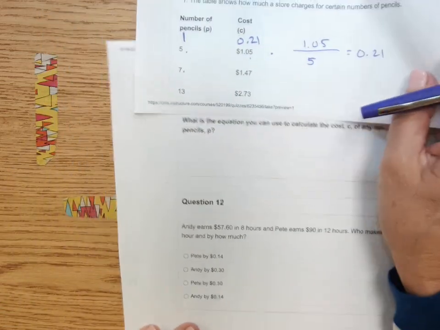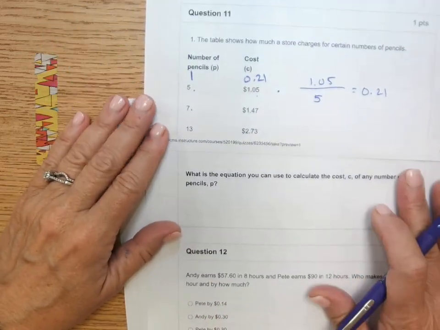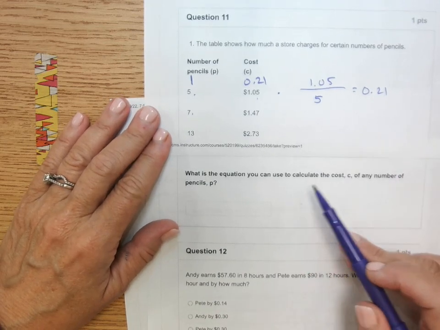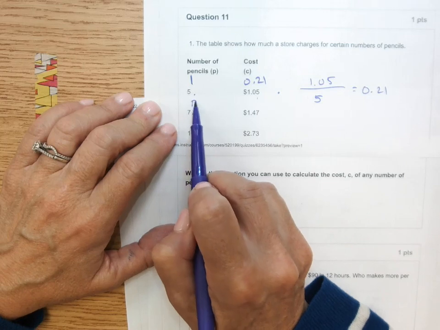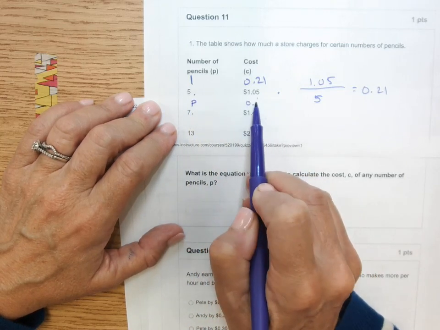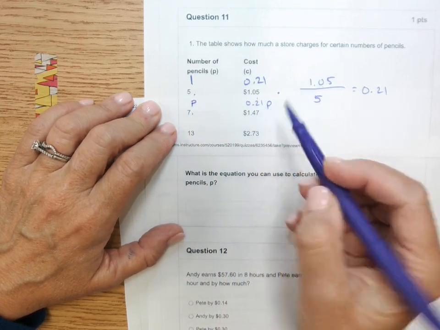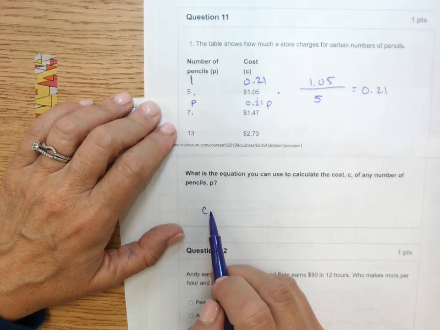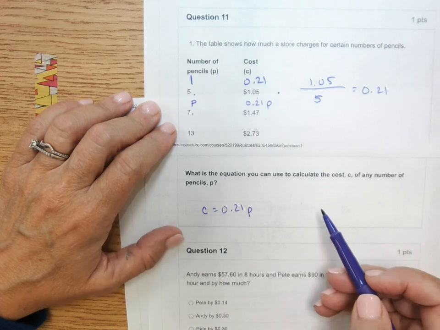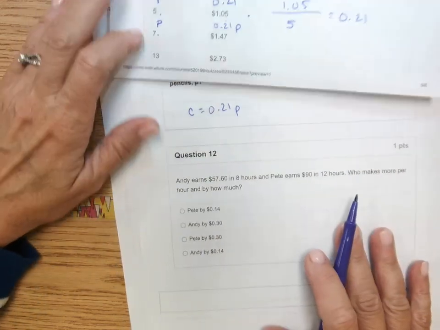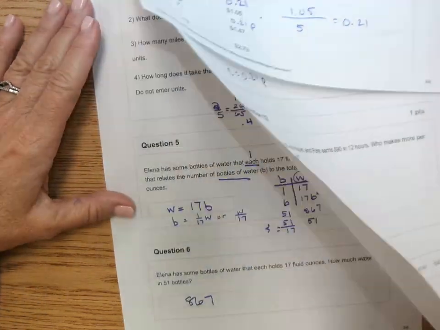So, what equation could you use to calculate the cost of any number of pencils? So, to get from P to this column, I'm going to have 21P. So my equation is C equals 21P. All right, and then the final question.